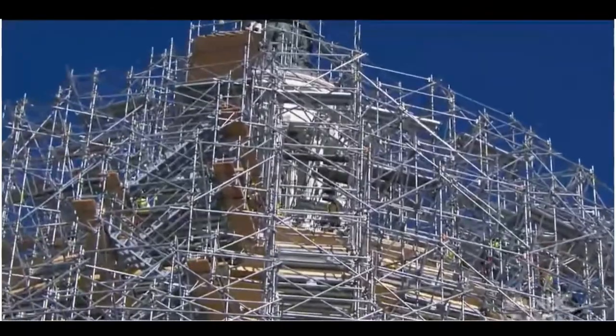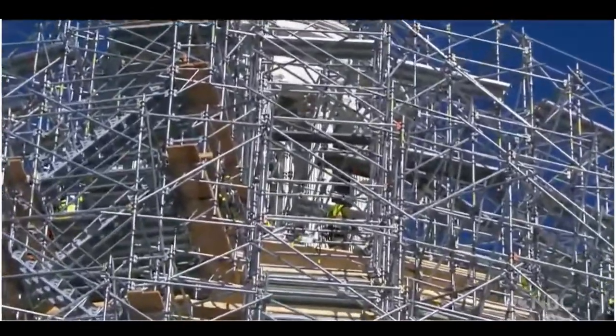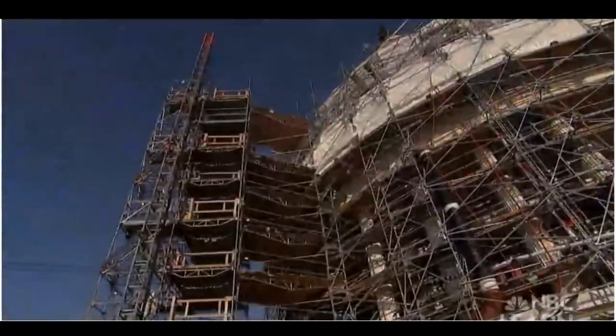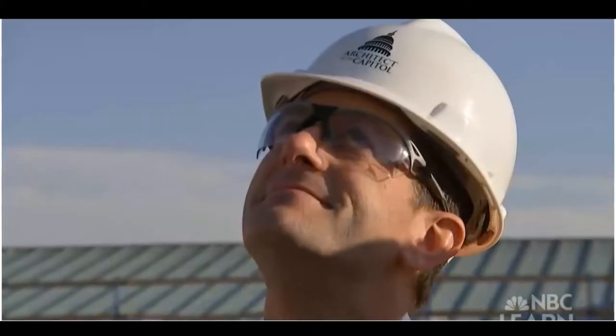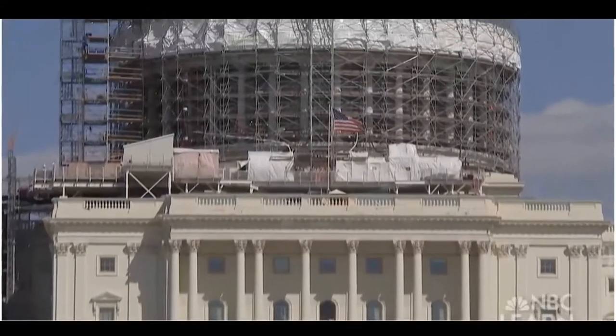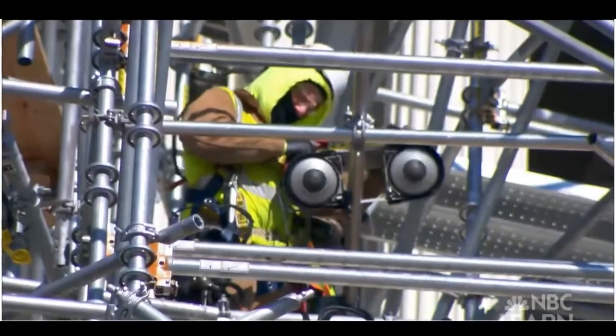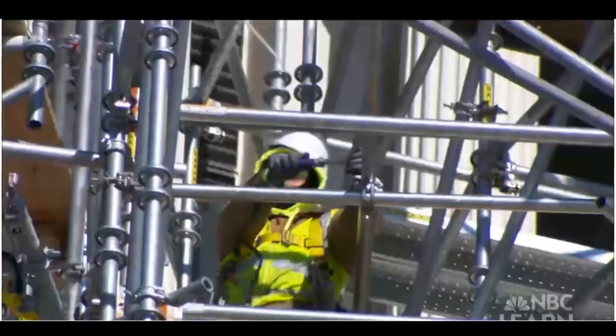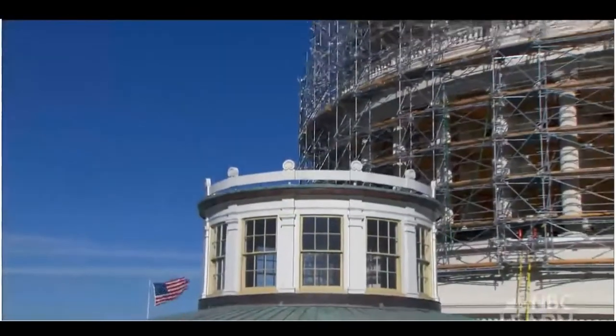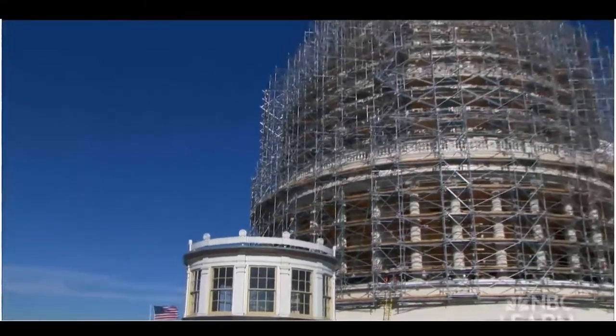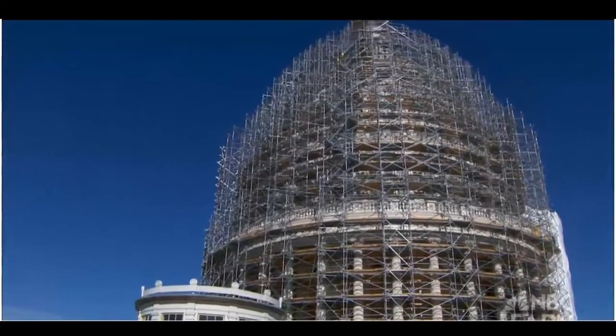Workers first had to install more than 1 million pounds of scaffolding, 25 levels of it, to cover the entire dome. So it free spans in between these levels without touching the actual skin of the dome. By applying math, science, and technology to complete the repairs, engineers will ensure that the United States Capitol Dome will be preserved for future generations to enjoy.